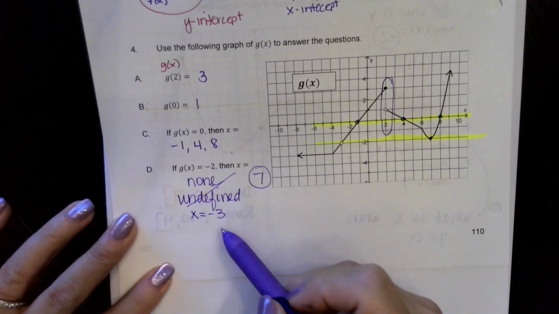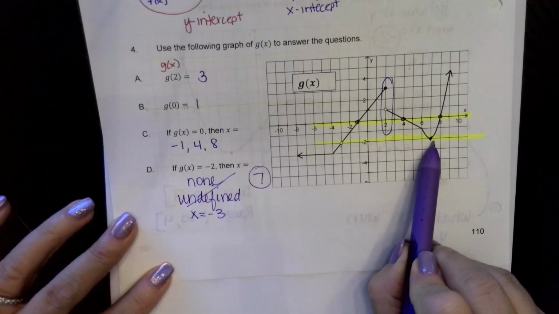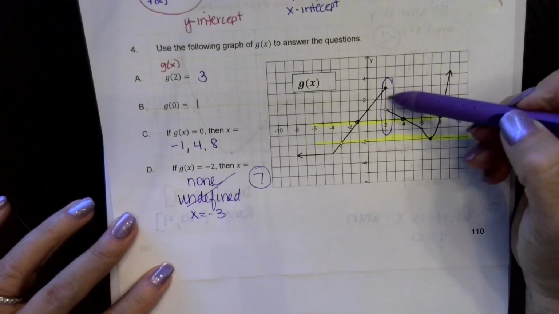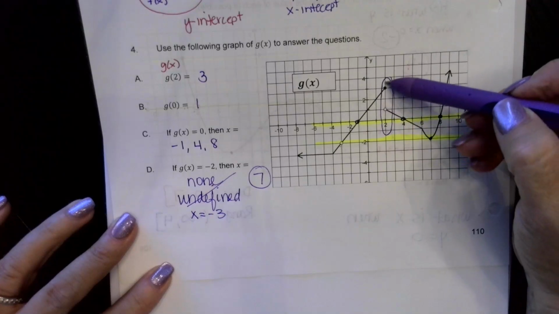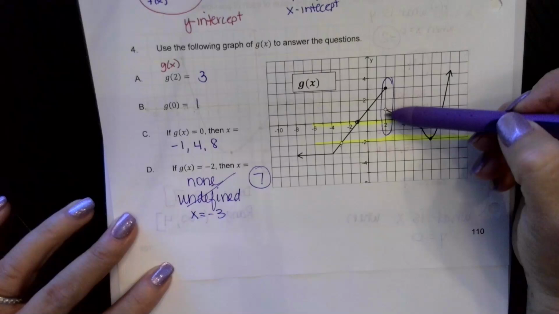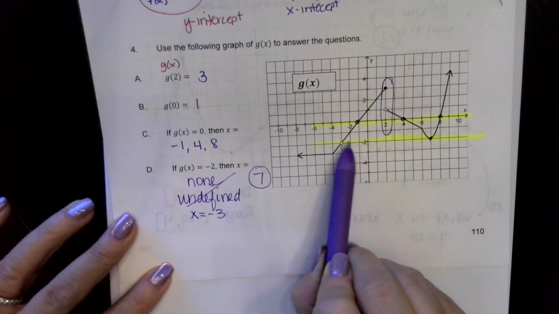So this was a little misleading. Sorry about that. I didn't actually see this line until I was going through this with you. So when we have an open circle, we don't include it as one of our values. We see this here with x, and we see this here with y. Okay?